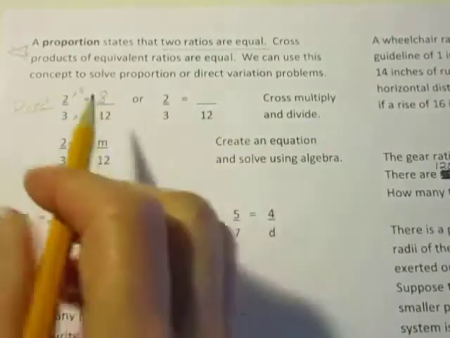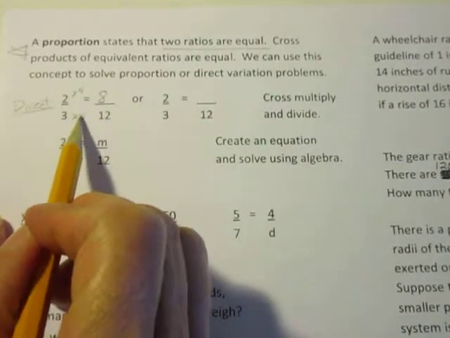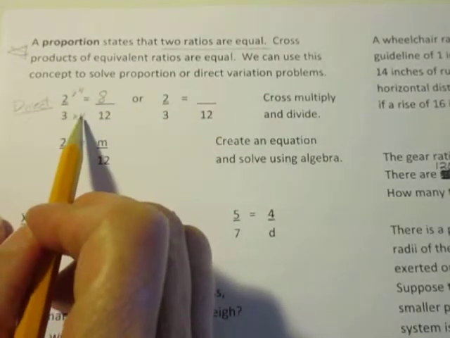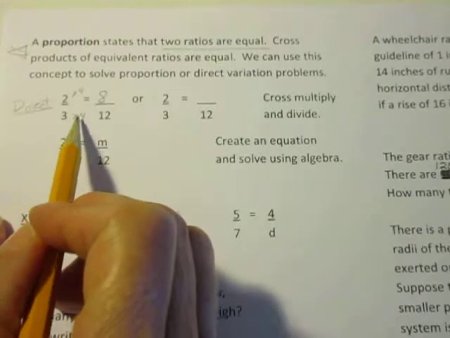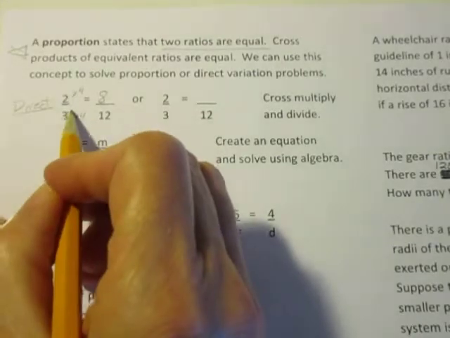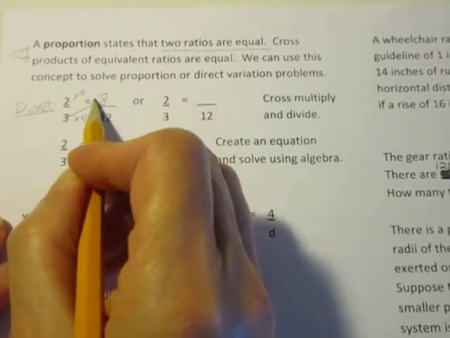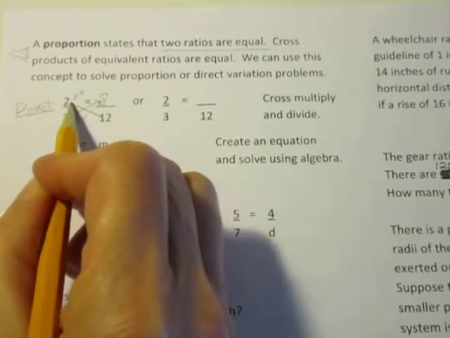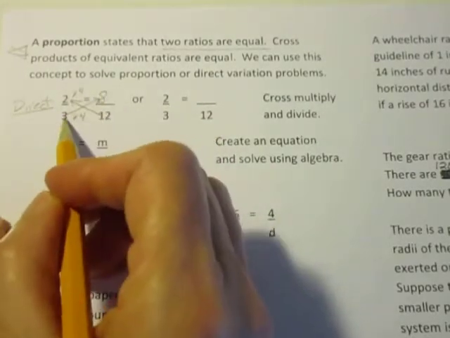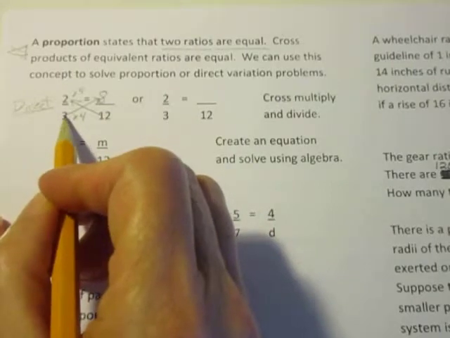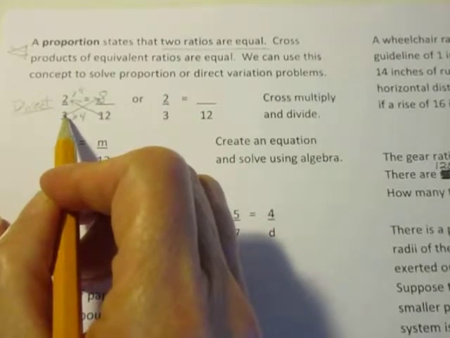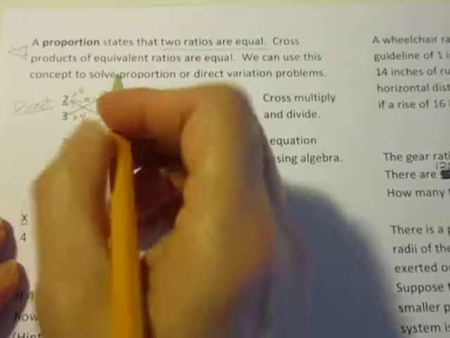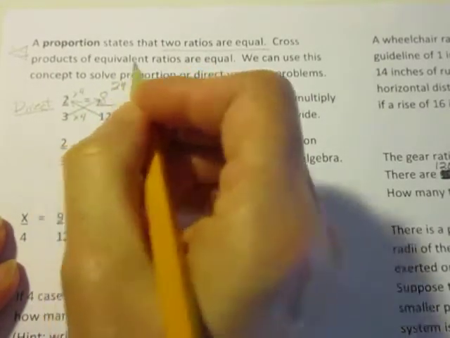We can see the direct relationship because we're multiplying by a whole number here. Something I want you to take note of is my cross products when I multiply diagonally here. Now I know this is getting kind of cluttered, but take a look at the outcome: 3 times 8 is equal to 24.